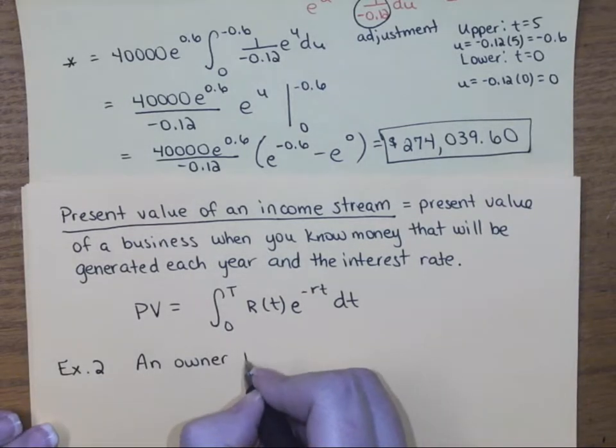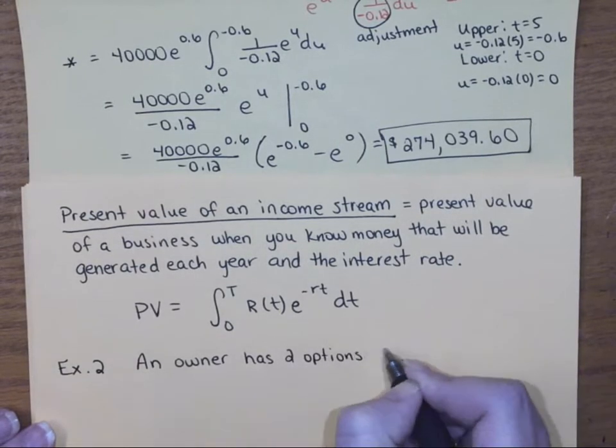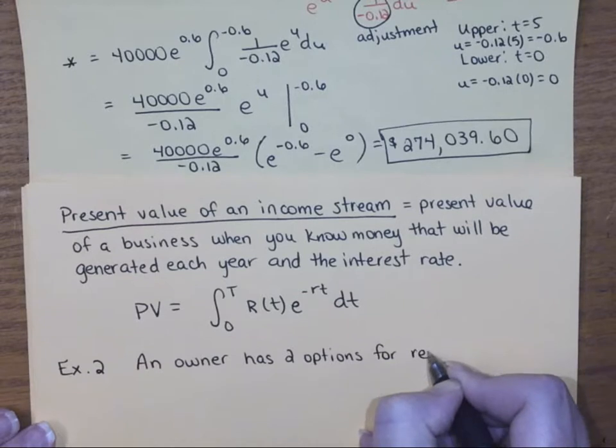All right, so an owner has two options for renovating his business.